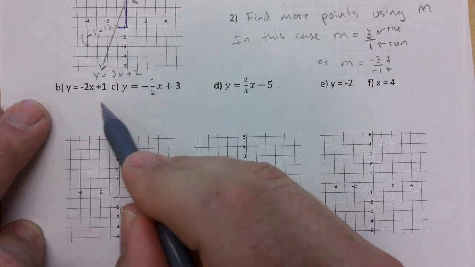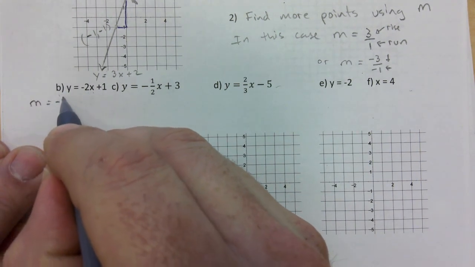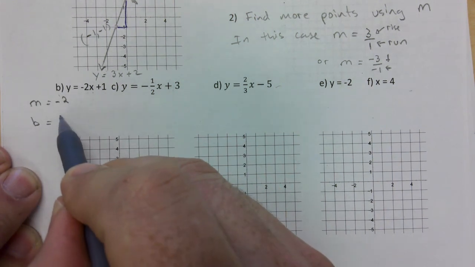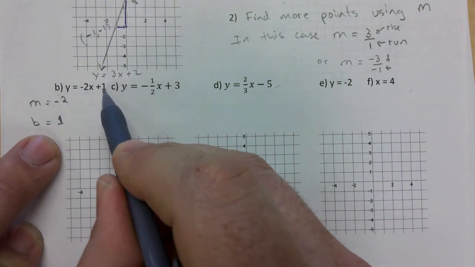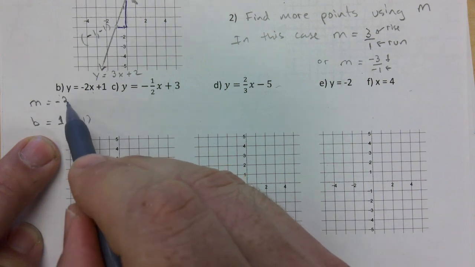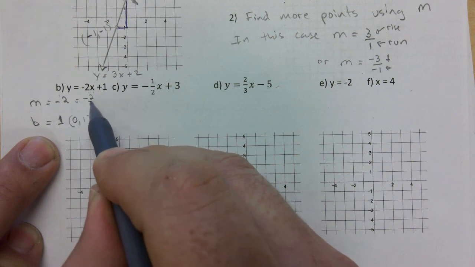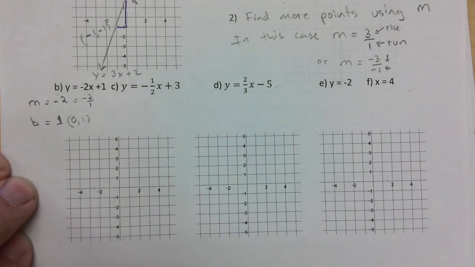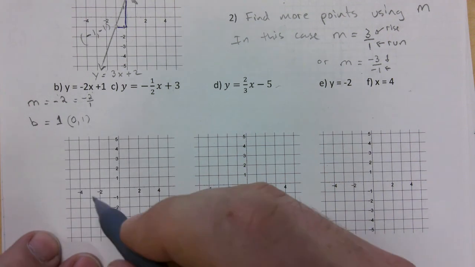So let's start with B here. My slope is -2, and B is equal to +1. Right? So the y-intercept is 0, 1. That's where you're going to start. And the slope will allow you to find, let's do this, -2 over 1. Let's put a 1 underneath if it's a whole number, right? So go find the 0, 1. It's right here.